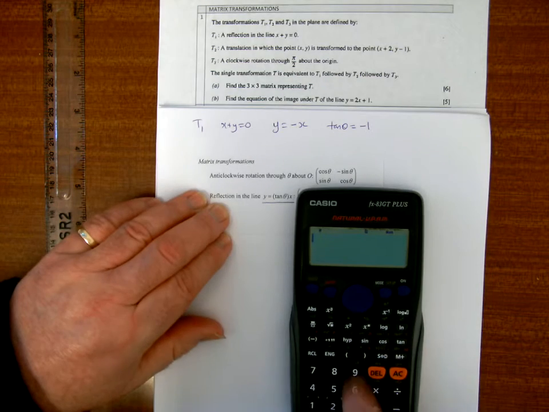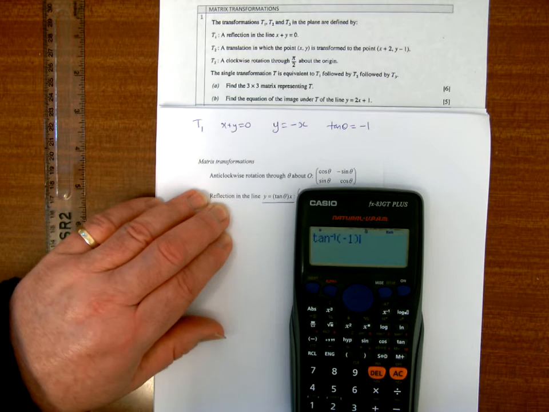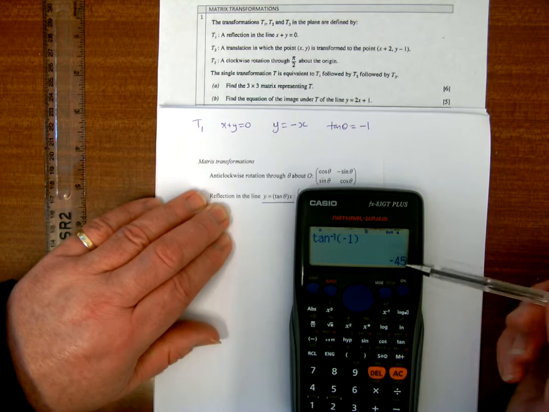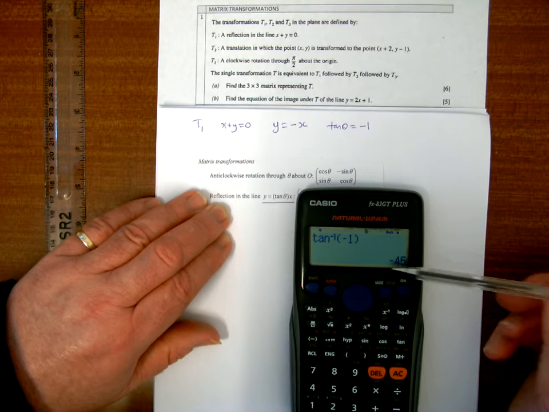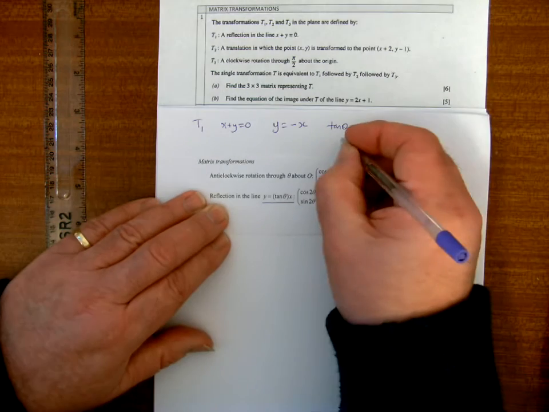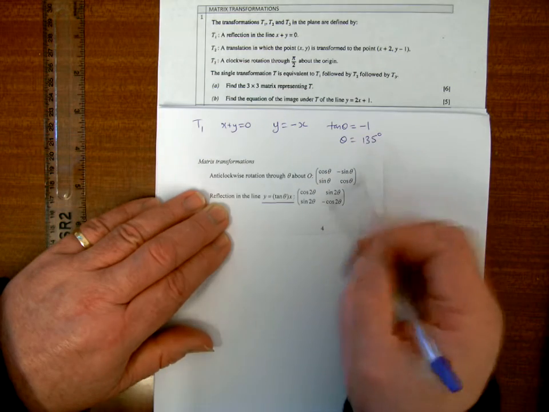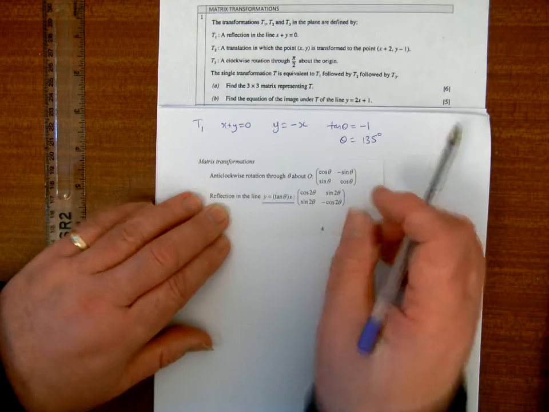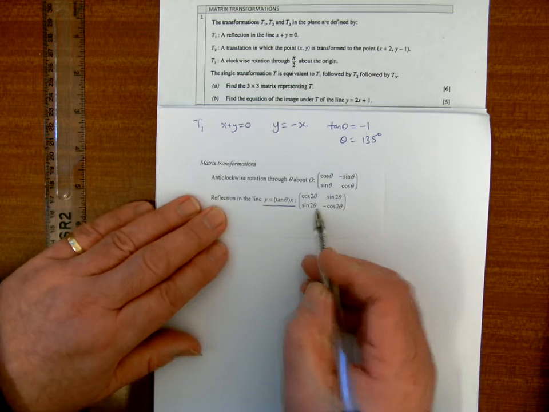If I shift tan minus 1, it's telling me that's minus 45 degrees. I like to use the angle between 0 and 360, so the next angle at minus 1, minus 45 add 180 on, is 135 degrees. So theta is 135 degrees. It'll work with a negative 45 as well in the matrix, but I like to keep the angle between 0 and 360. Okay, so for T1, I now substitute theta equal 135 into the standard matrix here.